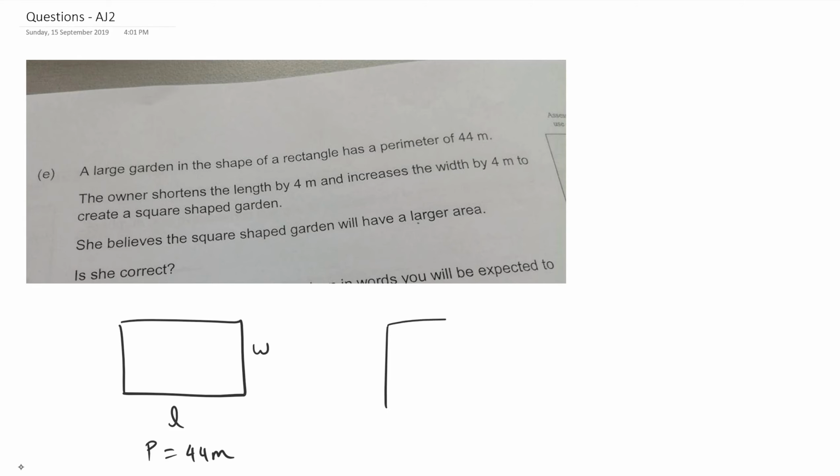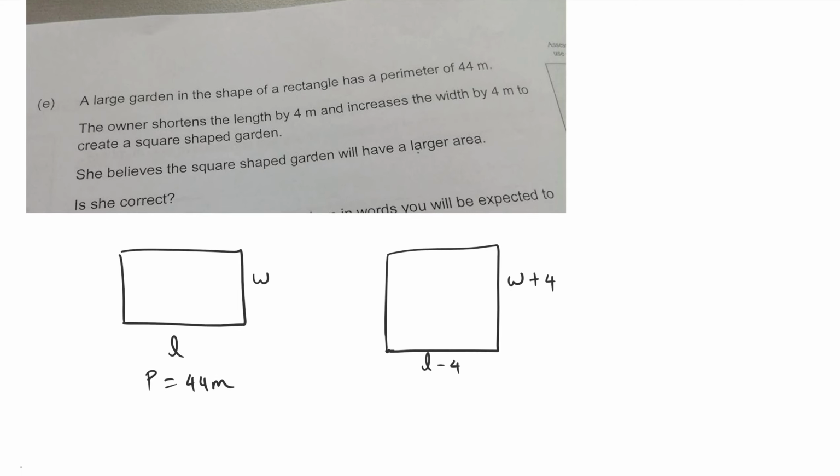So what we've got here is a rectangular garden area where we've got the length and the width, and we also know that the perimeter is equal to 44 meters. Now the owner shortens the length and increases the width by 4 meters. So that means we've got a new shape that's actually a square, which is going to be length minus 4 and then the width plus 4.